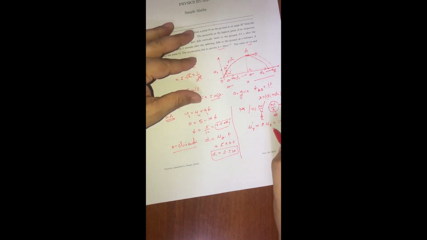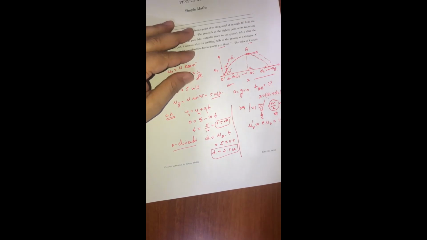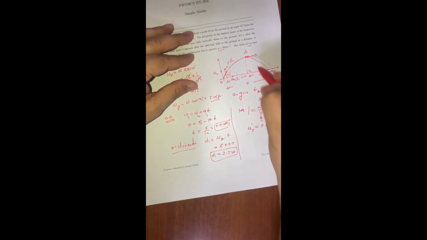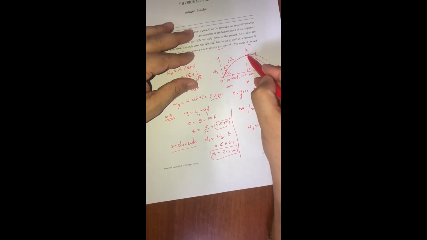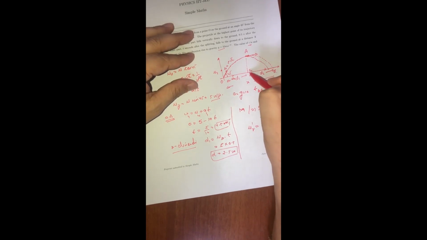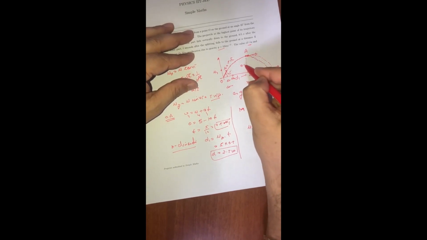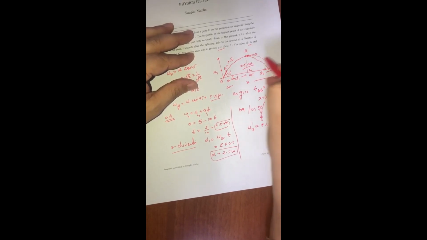The original component was 5, so this will be 10 meters per second. And it is also given that the half is going to drop in 0.5 seconds.